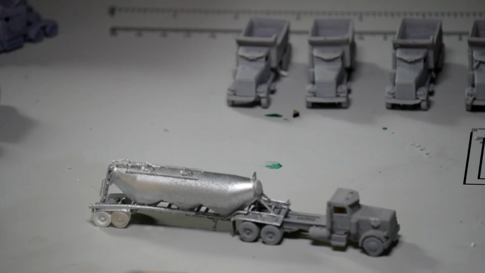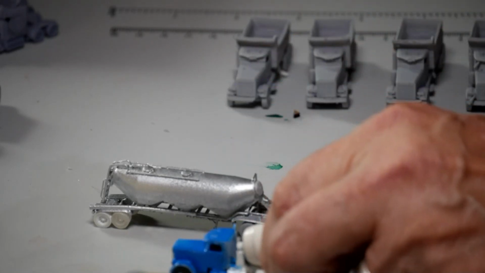There's one that says it's HO, and it is not HO. It is N scale. The file is N scale. If you wanted to make it HO, you'd have to increase it by 154%, because N scale is about 54% of what HO is. And that's where this file came from.